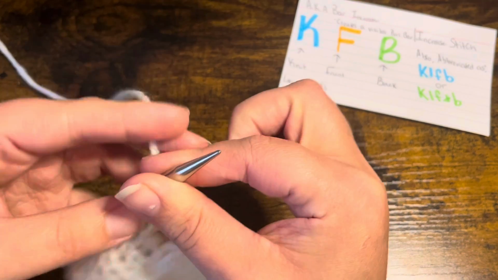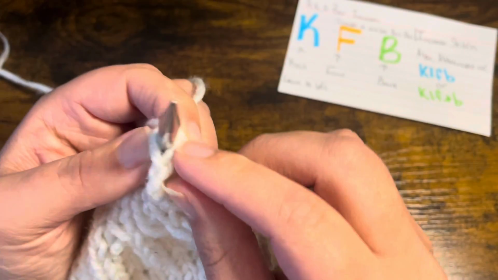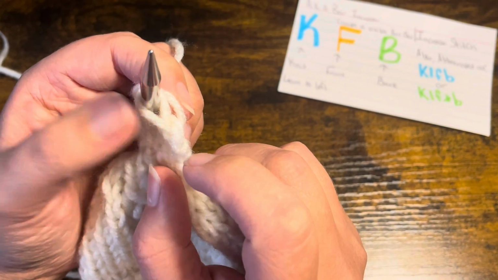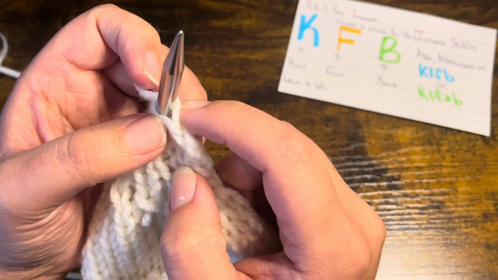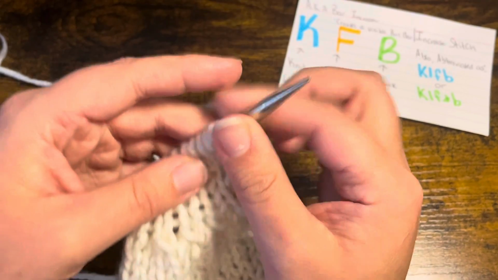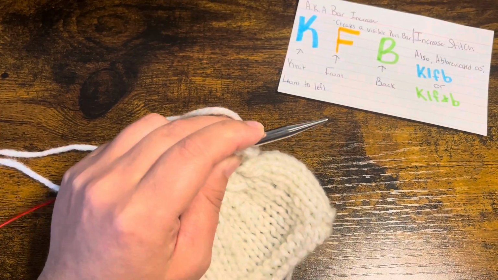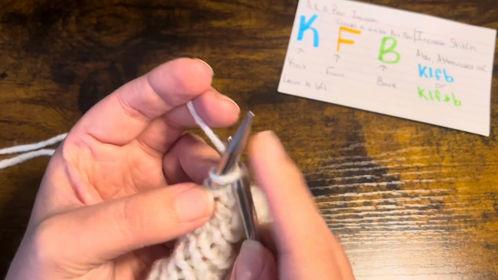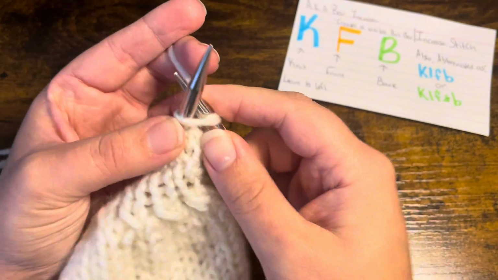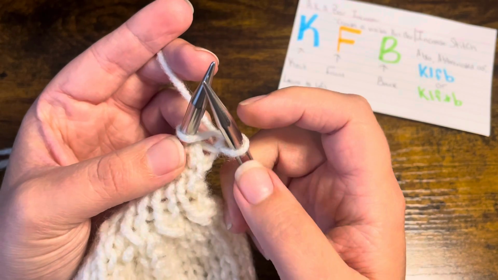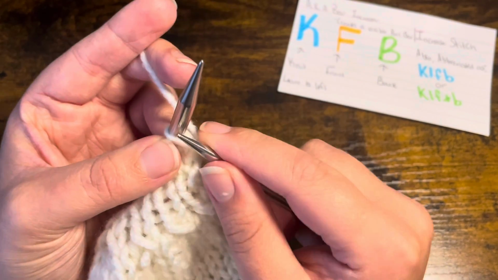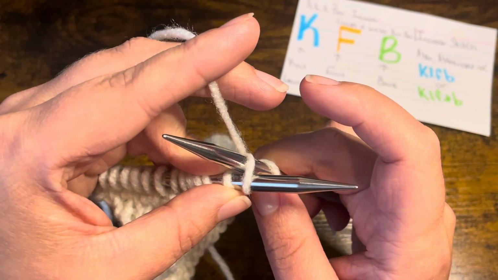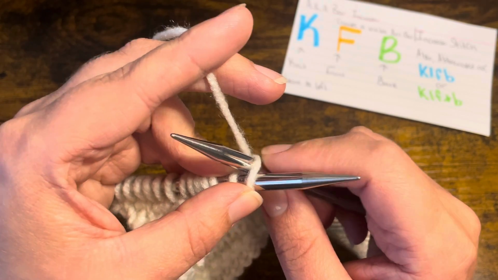When you look at a stitch, you have a front loop, which is this loop right here, and then you have a back loop, which is on the back side of your knitting needle. So to do our first portion of this stitch, we're going to knit into that front loop like we normally would to knit. Now, before we slide it off of our knitting needle, we need to go into that back loop. So we're going to go into this back loop as if you were just to knit a back loop stitch.